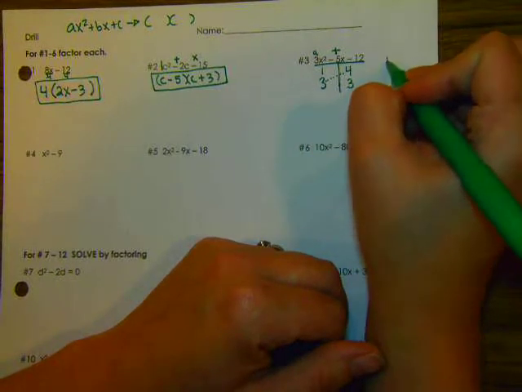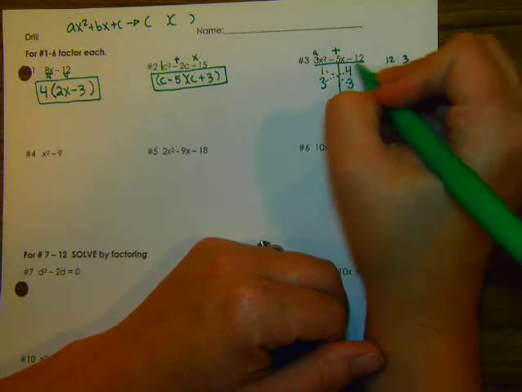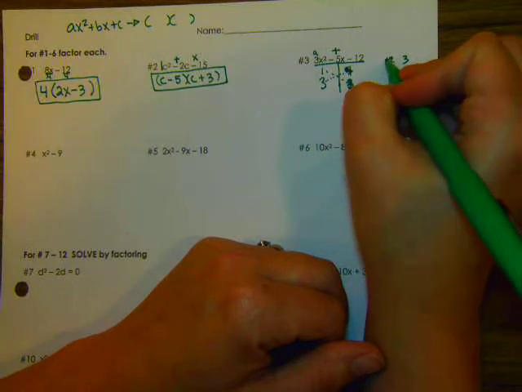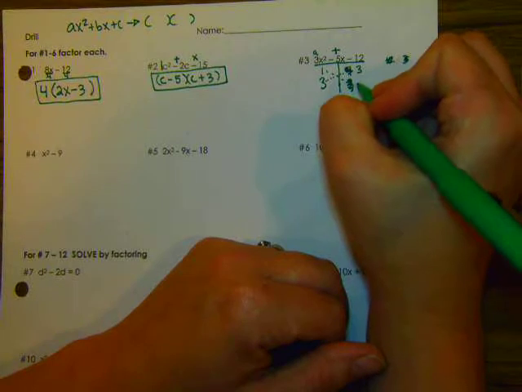3 times 4 is 12. 1 times 3 is 3. Is there any way 12 and 3 will add to negative 5? No, no way. So, okay, cross these off. Switch the order of what I just put. So I'm going to put the 3 here and the 4 here.